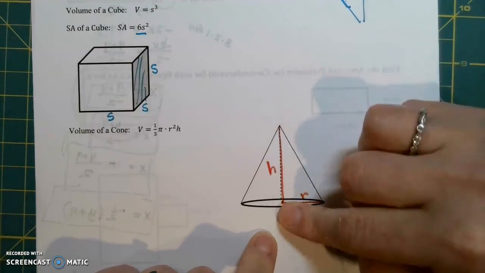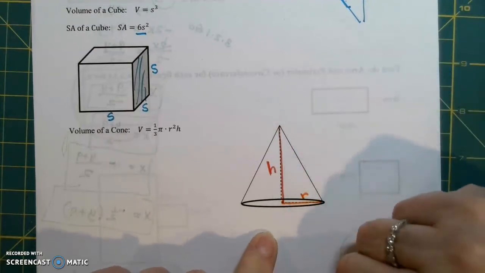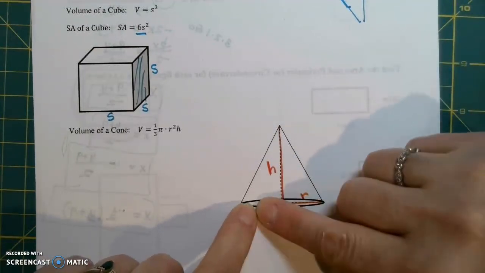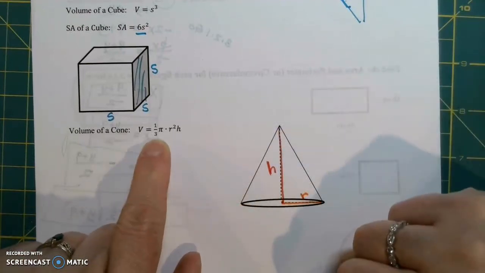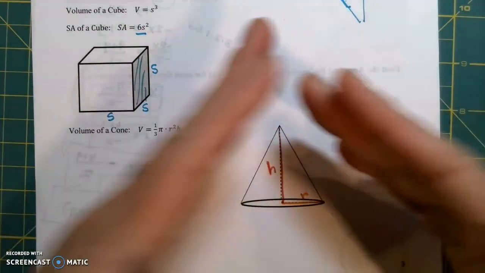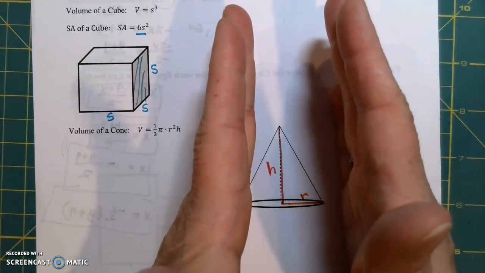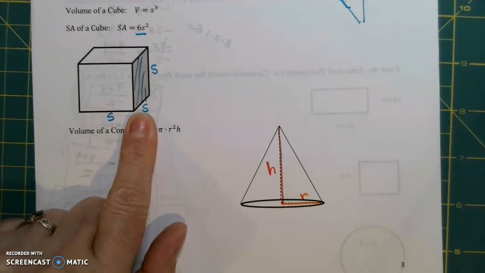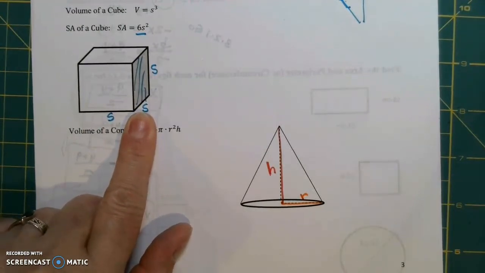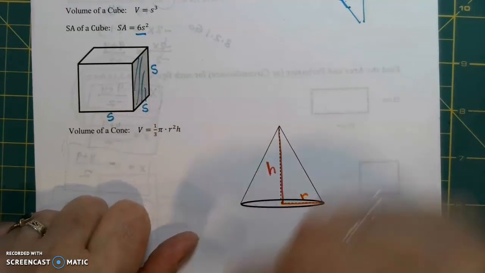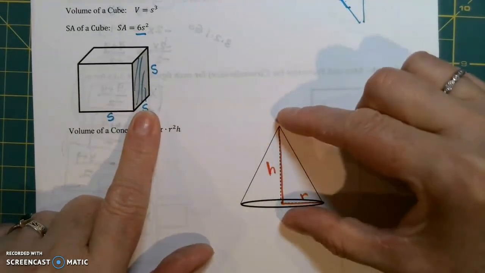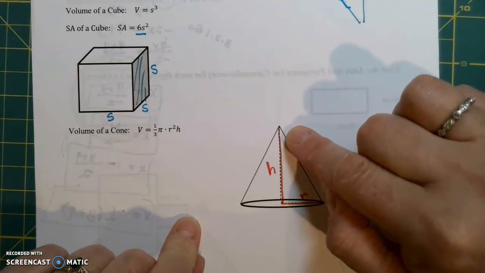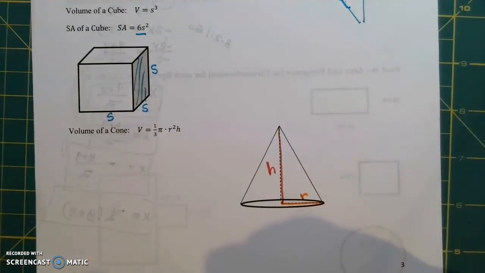So just figuring out volume for that is the area of the base times the height, but then we only take 1/3 of it because it's pointy. If it was just straight up and down like a cylinder, then we wouldn't have the 1/3 on there. But that's the relationship between cones and cylinders. If they have the same base and same height, then the volume of the cone is 1/3 the volume of the cylinder.